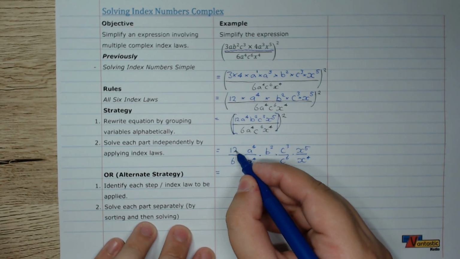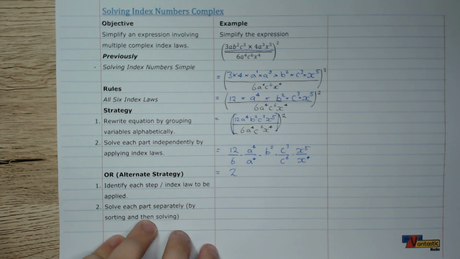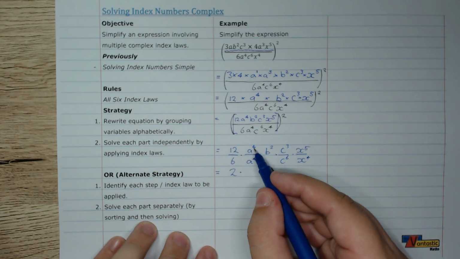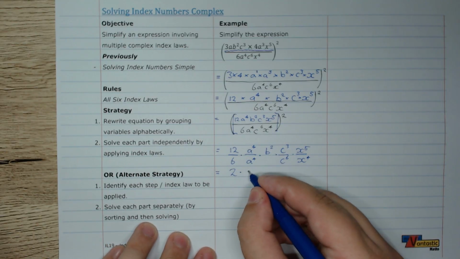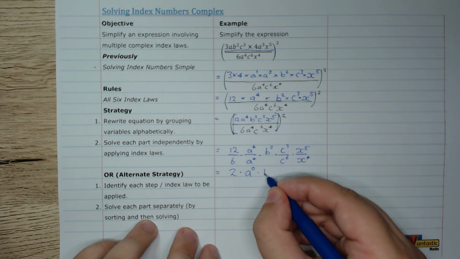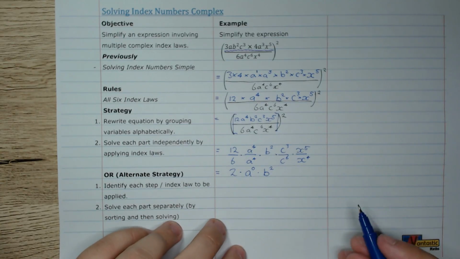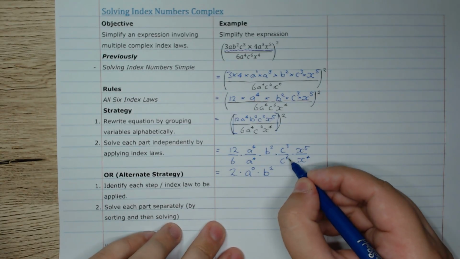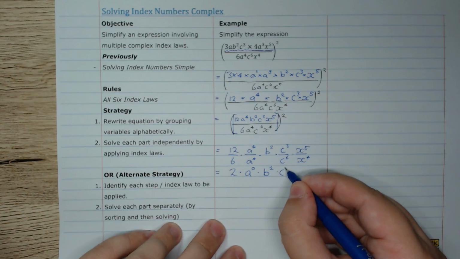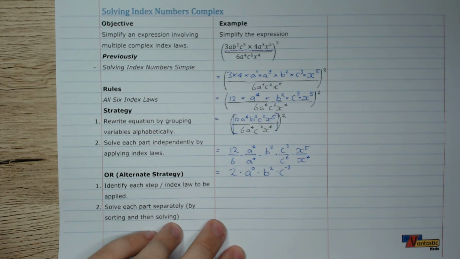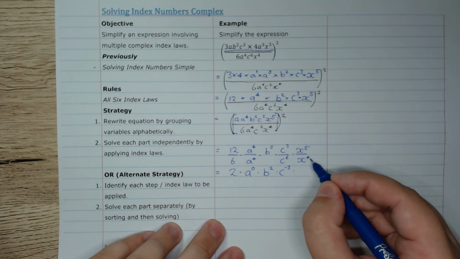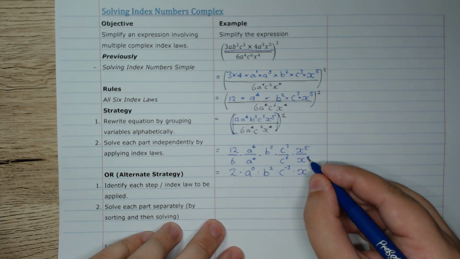Step by step. 12 divided by 6 is 2. Times a to the power of 4 divided by a to the power of 4 is a to the power of 0. 4 minus 4 is 0. Dot b squared, untouched. c^3 divided by c^6. 3 minus 6 is negative 3. So I've got c to the power of negative 3. Dot times x to the power of 5 divided by x to the power of 4. So x, 5 minus 4 is 1, so to the power of 1.